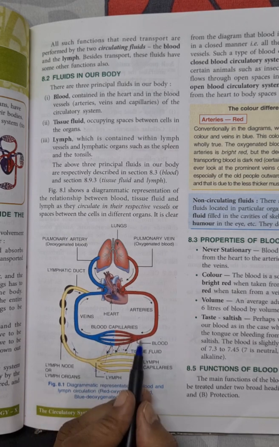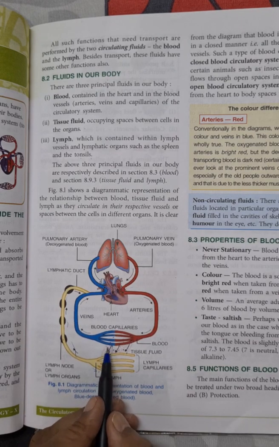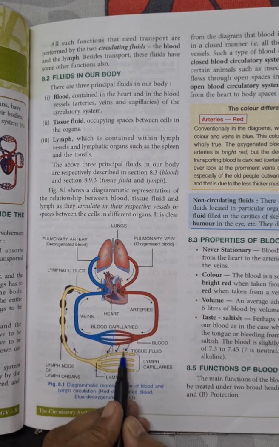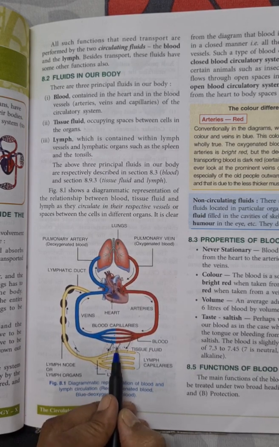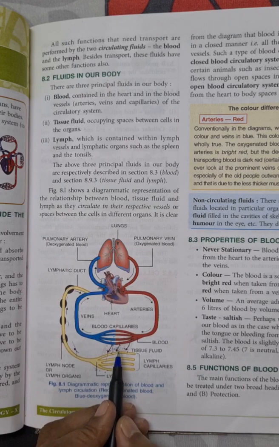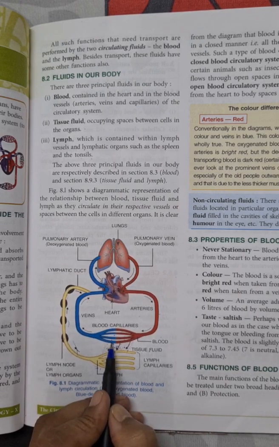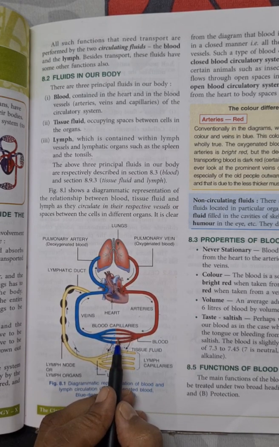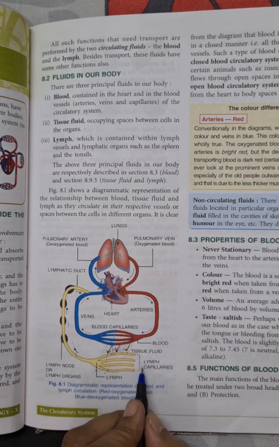Now after the exchange of substances takes place in the tissue fluid, only some part of the tissue fluid is again reabsorbed back by the blood vessels. But most of it enters another set of vessels present in our body, which we call lymph vessels.